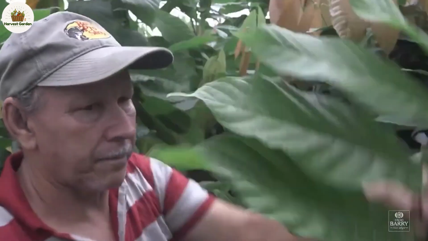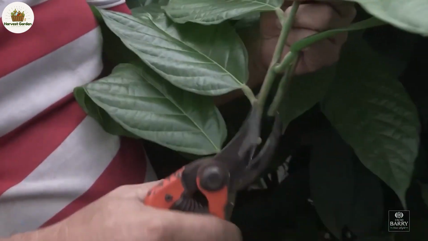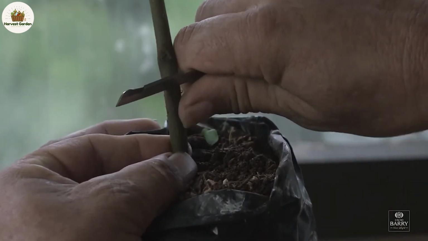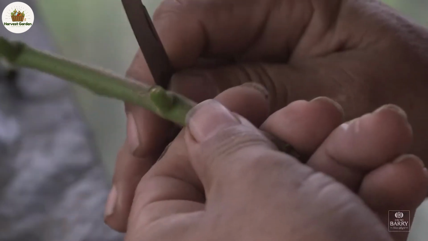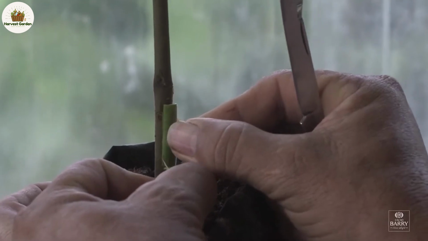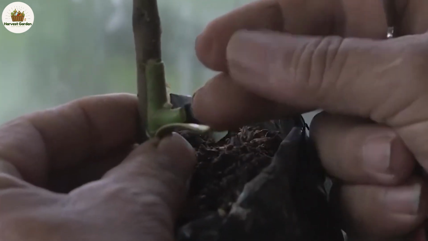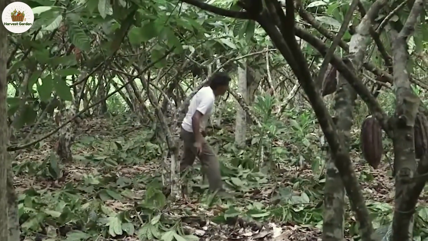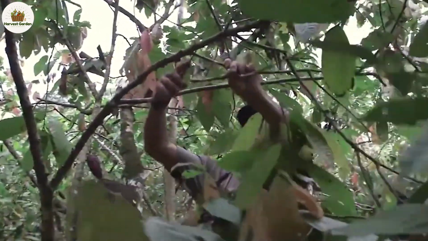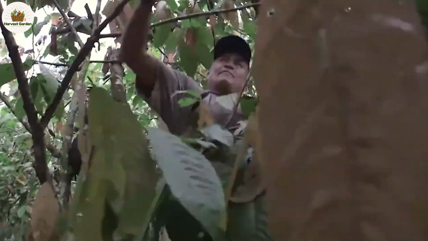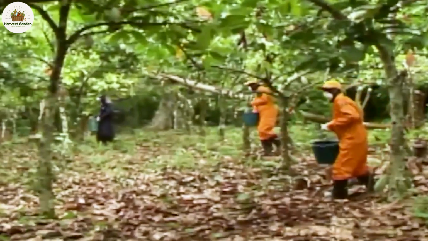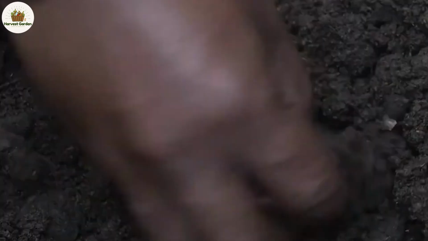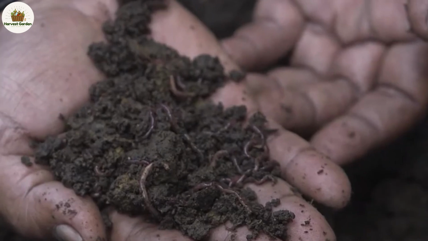Once transplanted, cocoa trees need consistent care, which includes regular pruning to remove dead or diseased branches, mulching to retain soil moisture, and applying organic fertilizers to enrich the soil. Pest and disease management is crucial, as cocoa trees are susceptible to various pests such as cocoa pod borers and diseases like black pod disease. Integrated pest management practices are often employed to minimize the use of chemical pesticides, promoting a more sustainable farming approach.